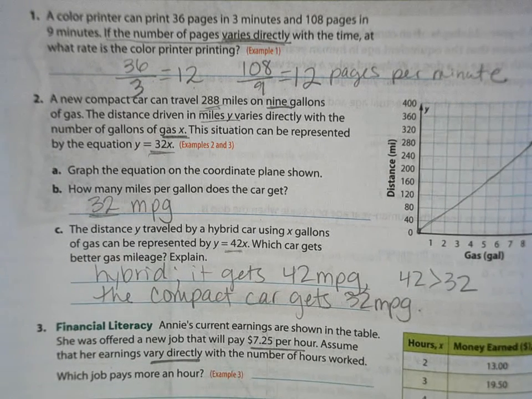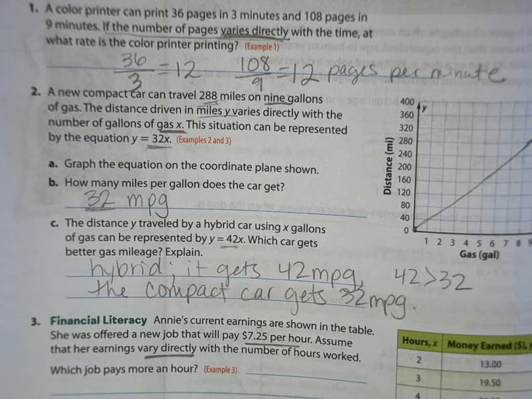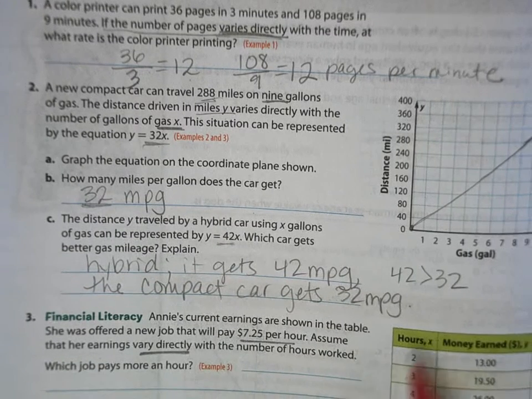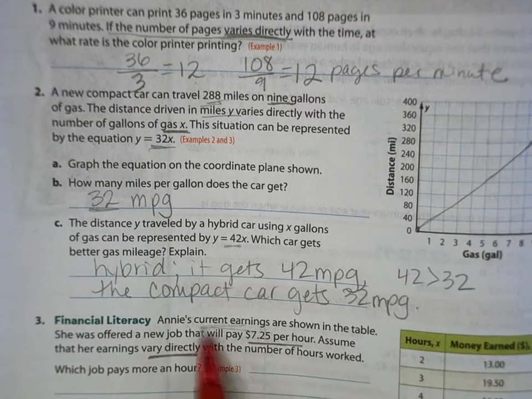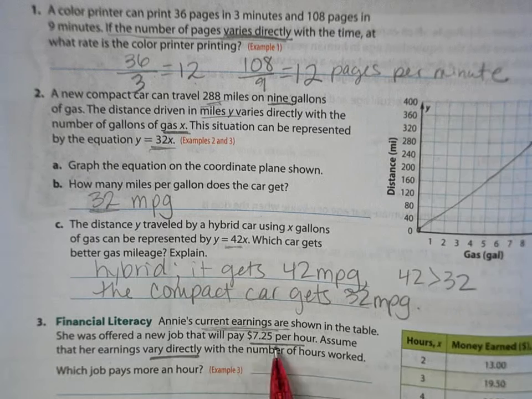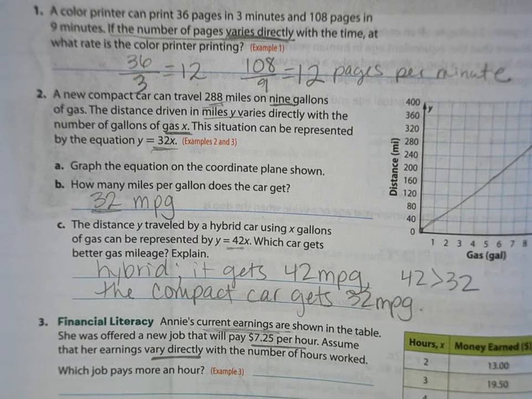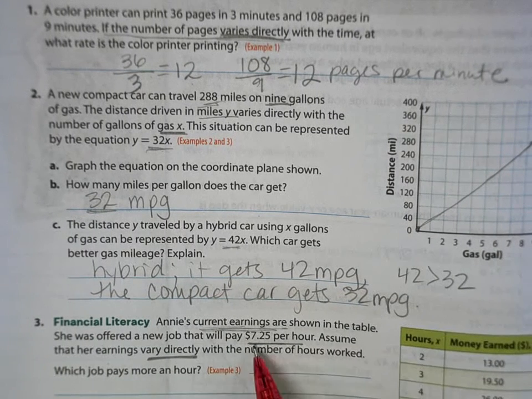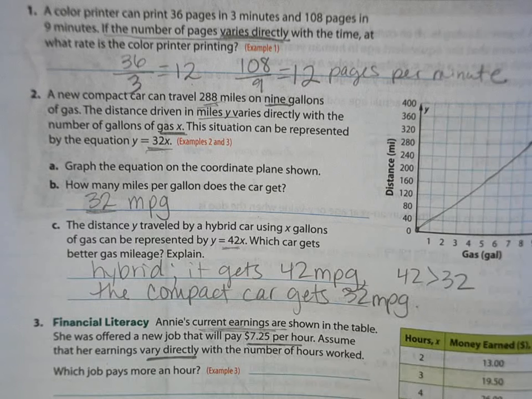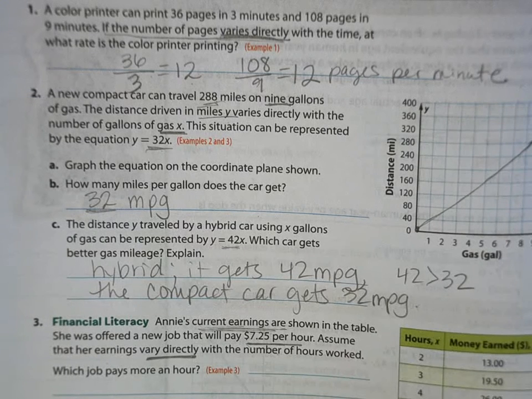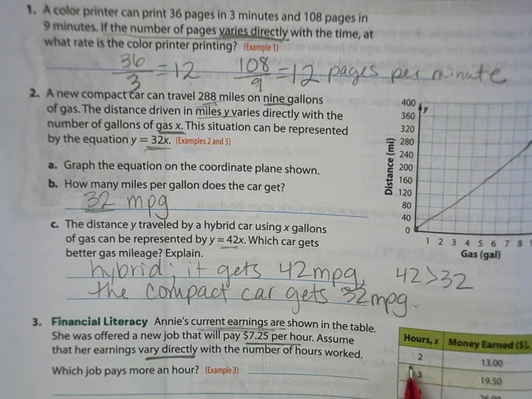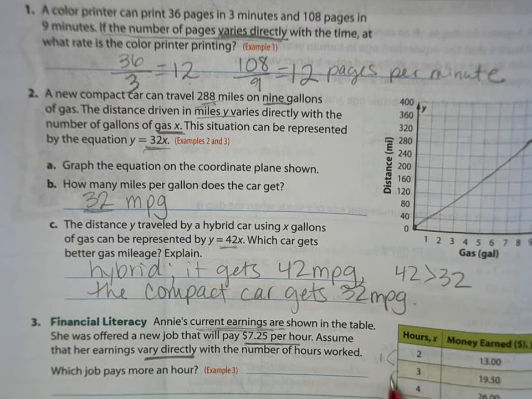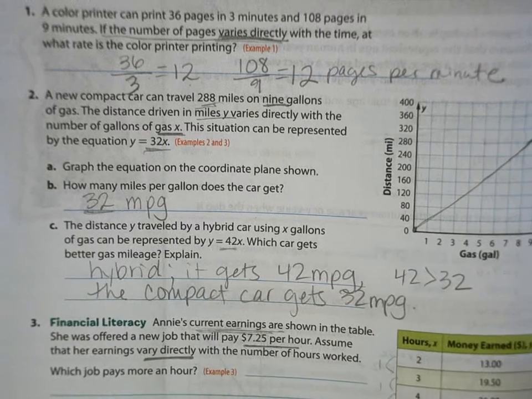Okay, so this is like the other job, right? Annie's current earnings. And she's offered a new job that's $7.25 an hour. So we have our rate for the new job, but we need to find the rate for the old job, or her current job, I should say. Okay, so if we're assuming, look, this goes up by 1, right? These go up by 1. What's this one going up by?